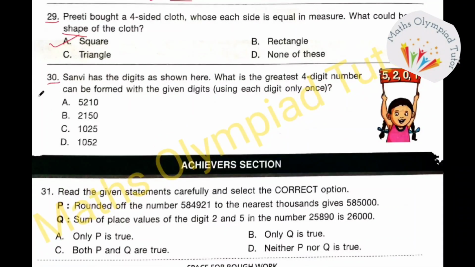Question 30, Sanvi has the digits as shown here. The question is, what is the greatest 4-digit number that can be formed using the given digits, using each digit only once? Using each digit only once means no repetition. Repetition is not allowed. We can use one digit only once. These are the digits given to us, 5201. We have to form the greatest 4-digit number.